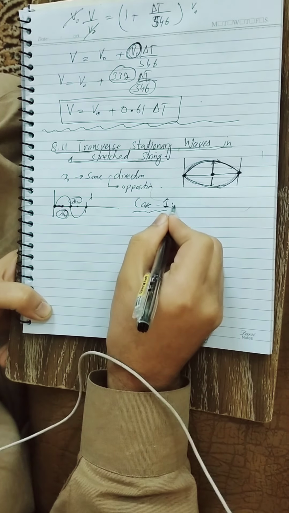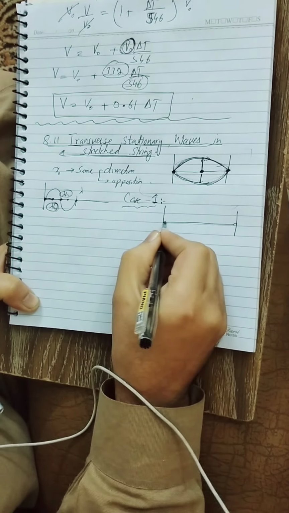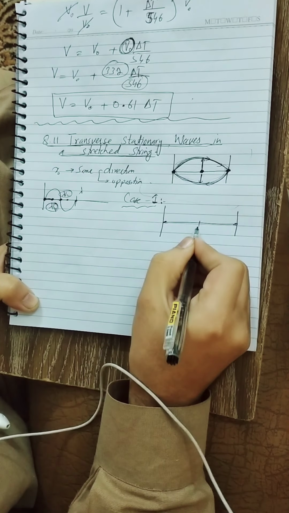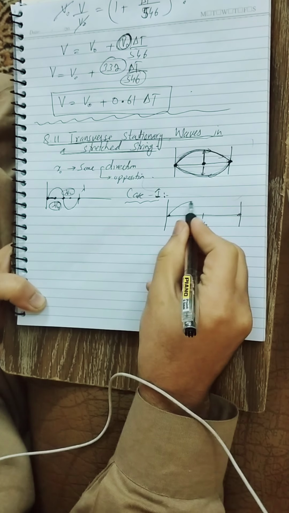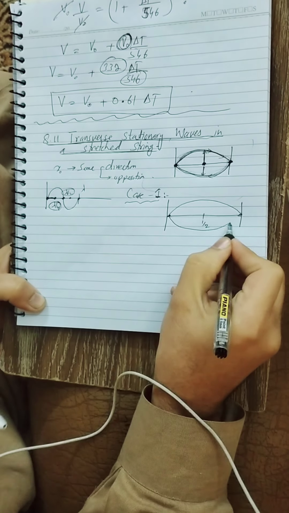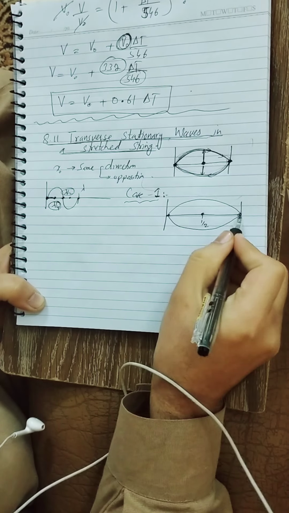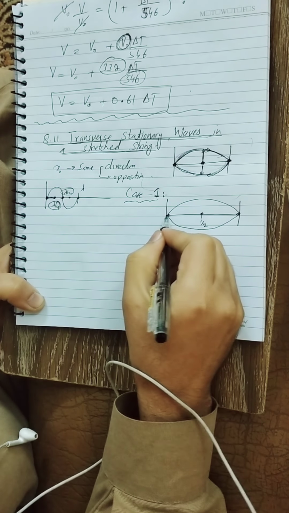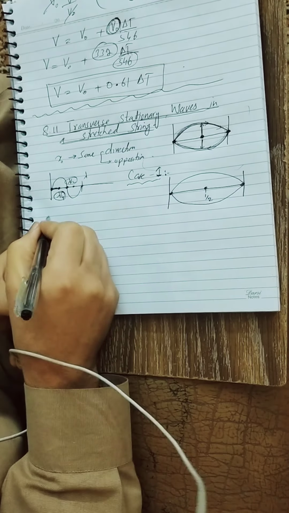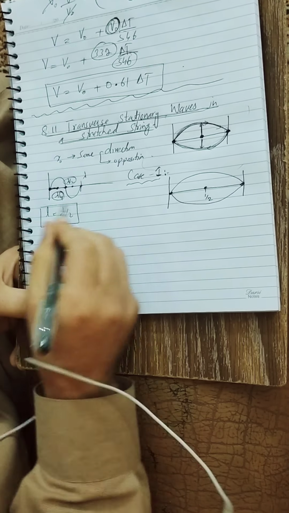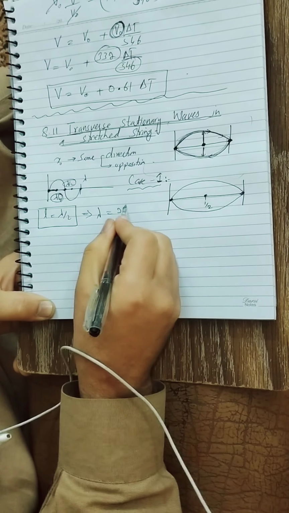Now talking about case number 1, let us consider we have a stretched string which is clamped between the 2 points, and this is the middle point, meaning the half. If I plucked it at the middle, then only one loop will be produced. So if only one loop is produced, this is called antinode, this is called node, this is called node. Okay, now look here. This is one node, this is another node. So the distance between the two consecutive nodes is lambda by 2. So lambda from here will be equal to 2L. Lambda will be equal to 2L.